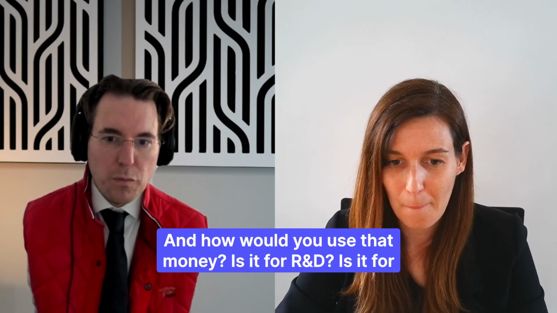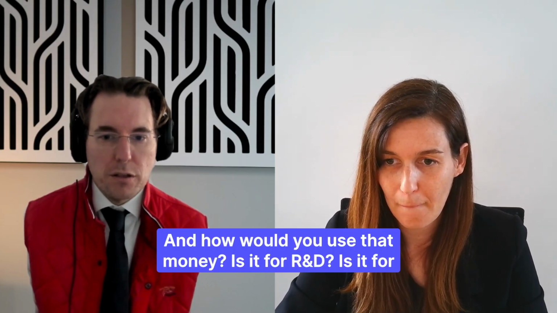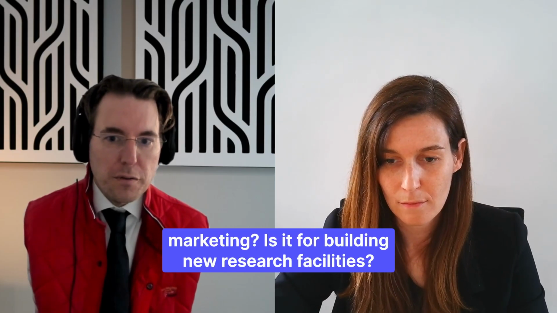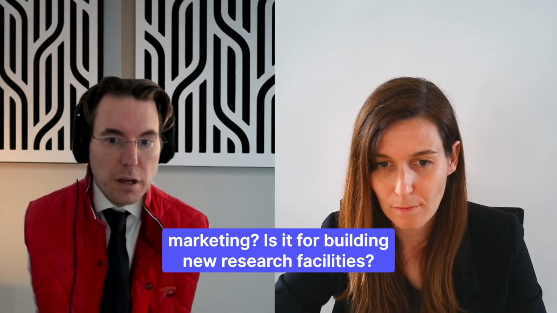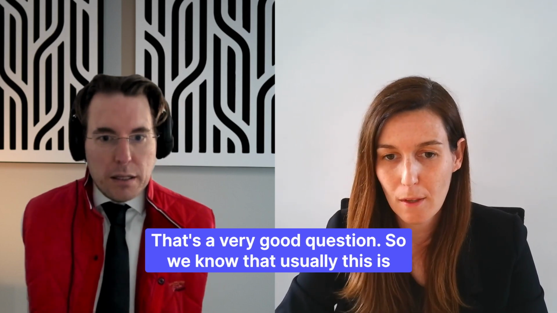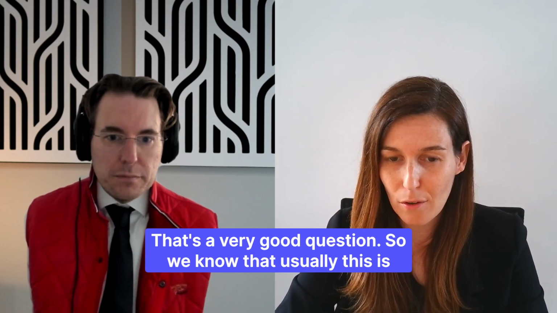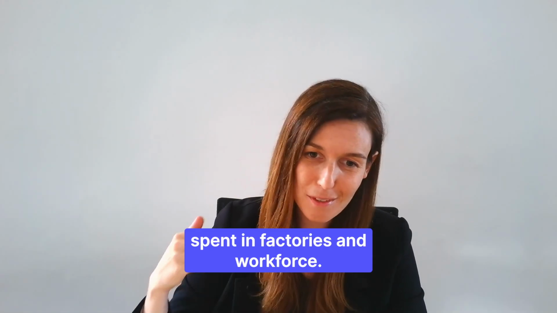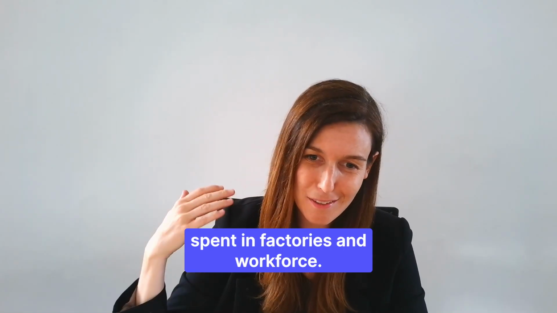Yes. And how would you use that money? Is it for R&D? Is it for marketing? Is it for building new research facilities? That's a very good question. We know that usually this is spent in factories and workforce.